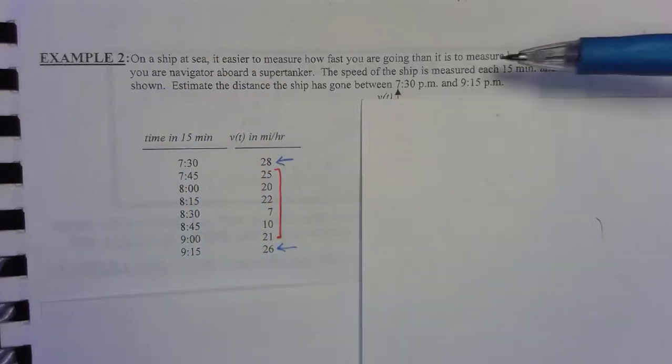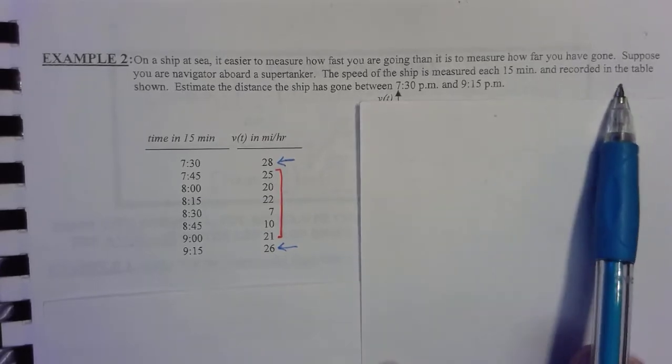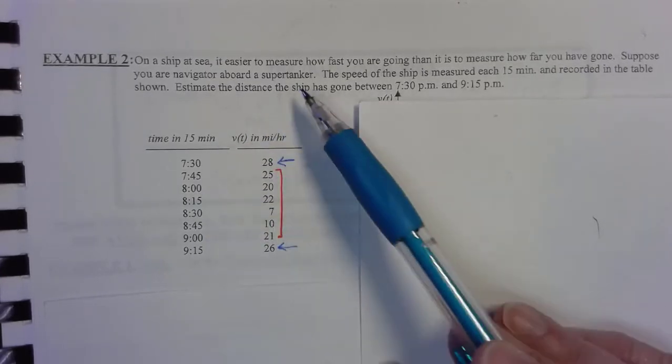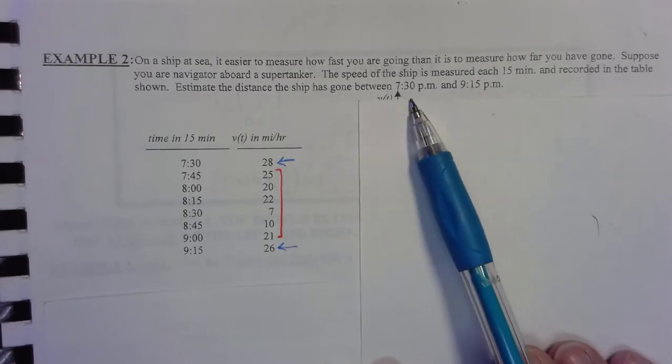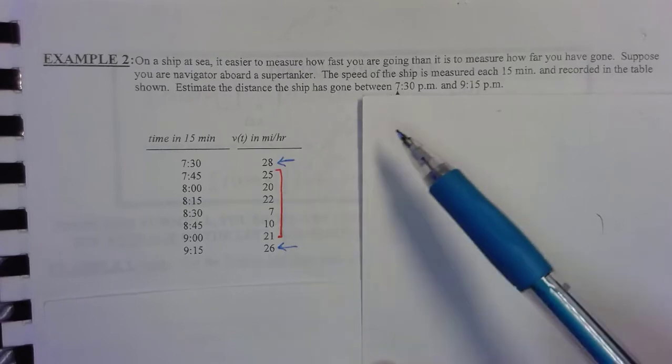It's easier to measure how fast you're going than how far you've gone. Suppose you are a navigator aboard a supertanker. The speed of the ship is measured each 15 minutes and recorded in a table shown. Estimate the distance the ship has gone from 7:30 p.m. to 9:15 p.m. We're going to be using a graph.